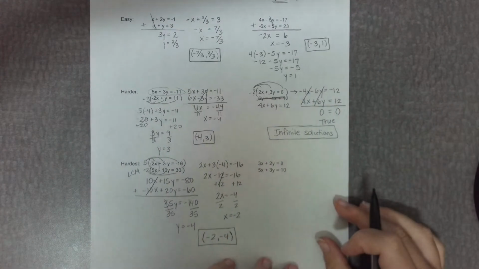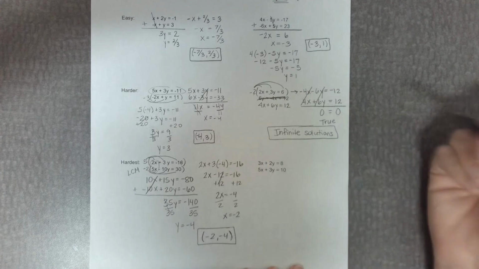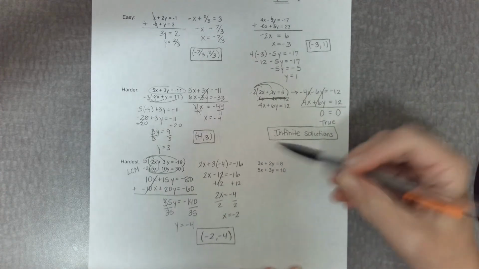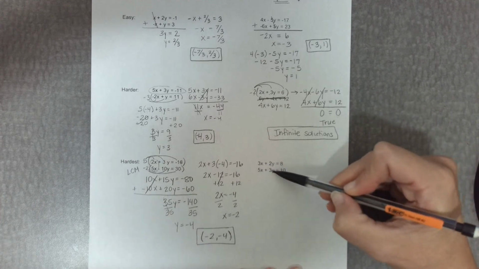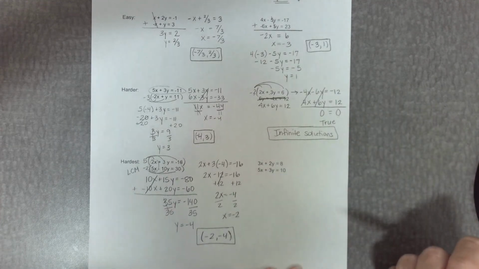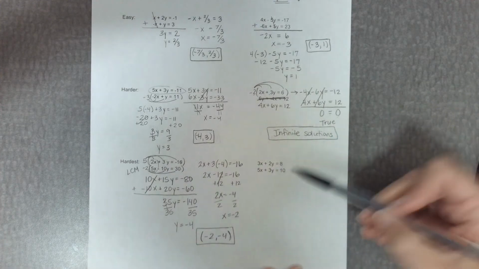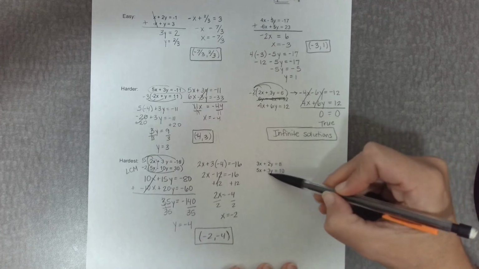Okay, and then our last one, same situation. On our x's, we have a 3 and a 5. And on our y's, we have a 2 and a 3. There's no nice whole number I can multiply 3 by to get 5 or 2 to get 3. So we're going to have to multiply both equations. So since we eliminated the x's over here, just to make this one different, let's try to eliminate the y's over here. So we're looking at 2 and 3.